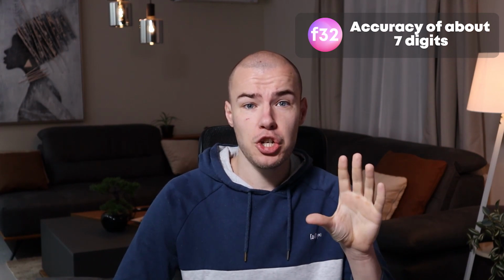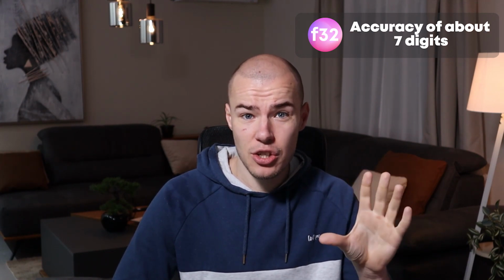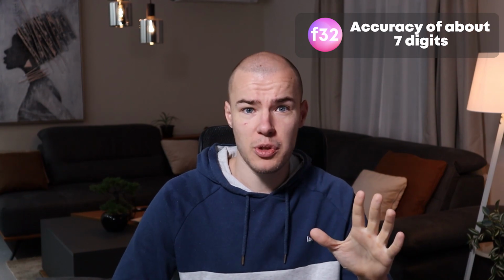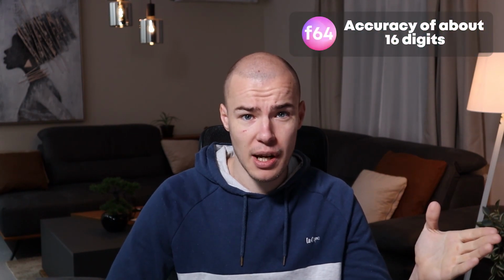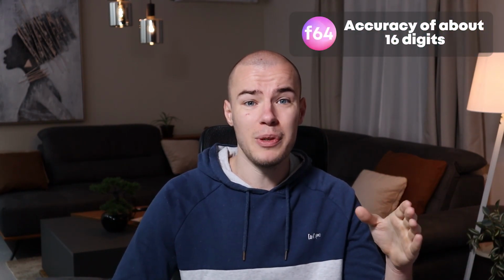So you can be sure that about 7 digits are going to be 100% accurate in most situations. And for the 64-bit version of floating point numbers, that number is going to be 16. So for the 32-bit, we have 7 accurate decimal digits. And for the 64-bit version, we have 16 accurate digits.